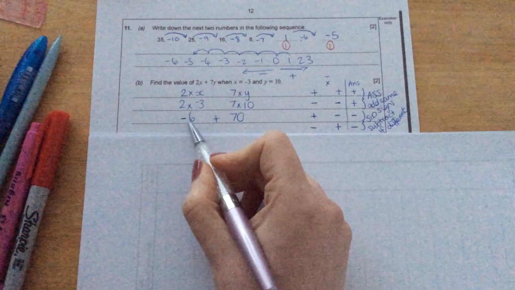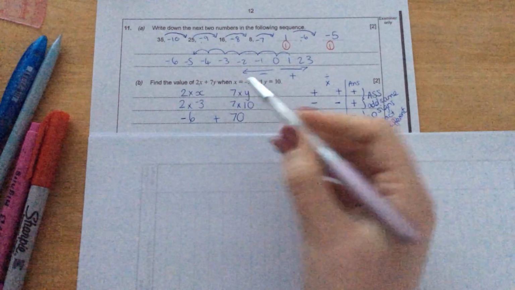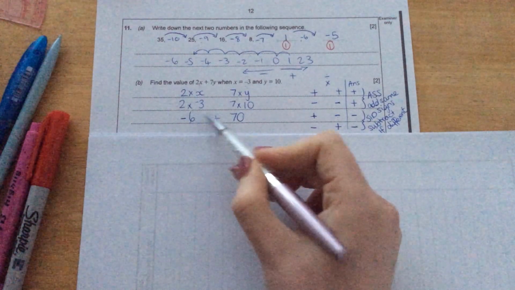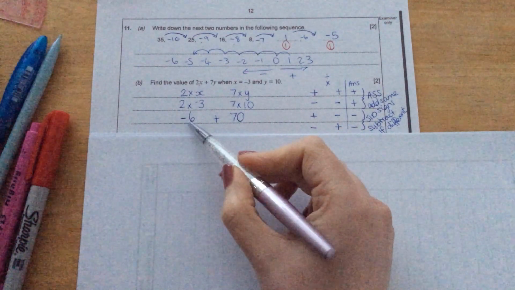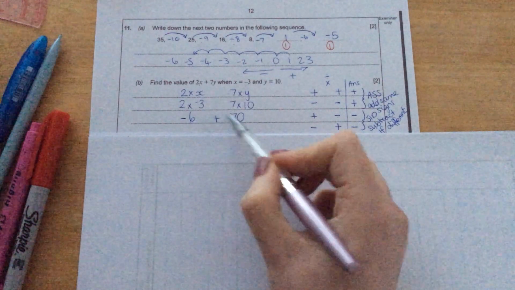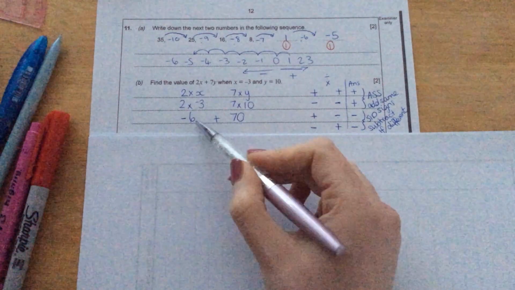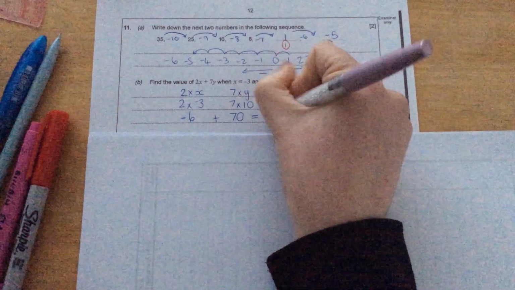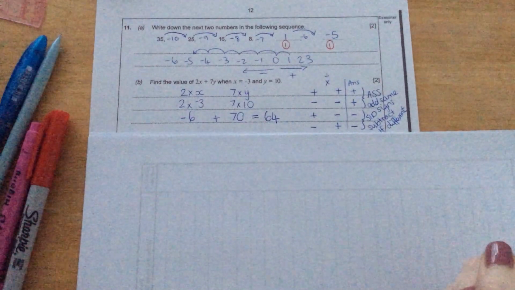So I've got minus 6, add on 70. So I'm in the negatives and I'm adding on a bigger number. So minus 6, add 70. The trick here is to work out the difference between the two numbers. So 70 take away 6 would be 64. So that's my answer, positive 64.